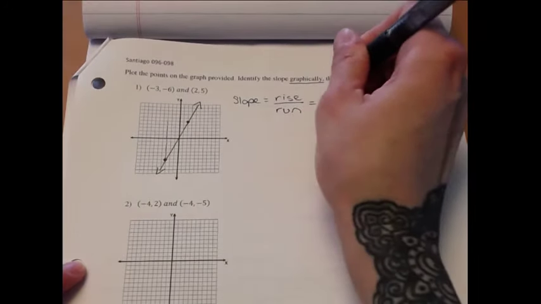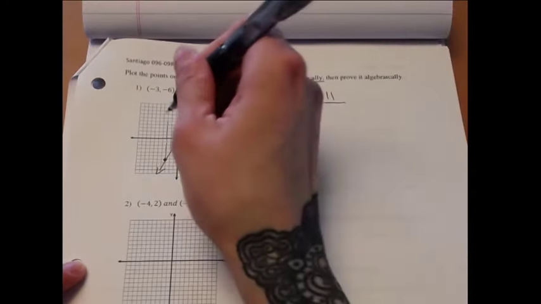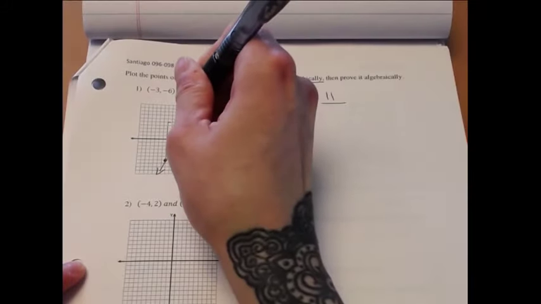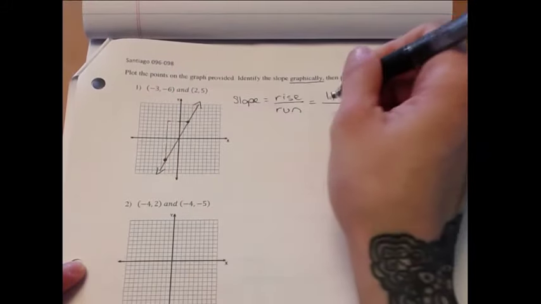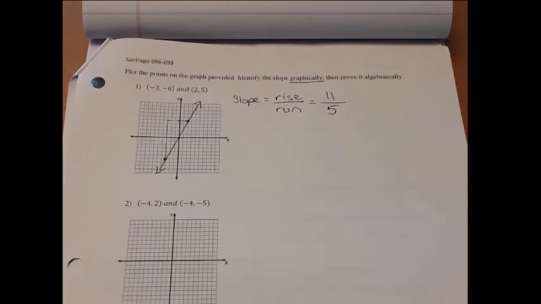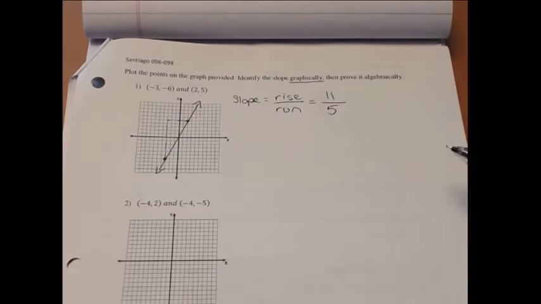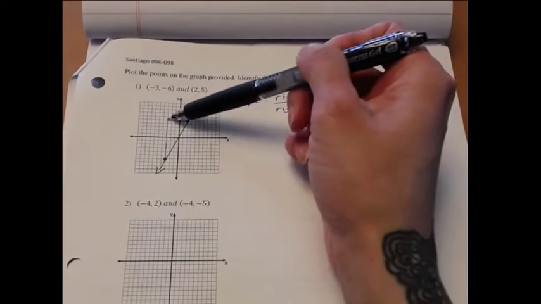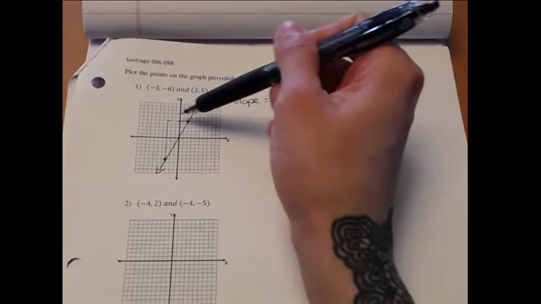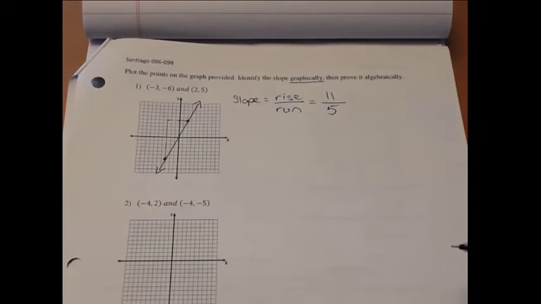So we rose 11 units, and then we're going to run 1, 2, 3, 4, 5 units. So according to what I just counted, to move from the first point to the second point, I had to rise 11 units and then run 5 units. Perfect.